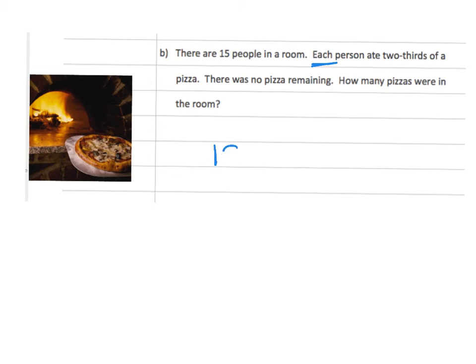So we had 15 people, and they each ate 2/3. So we're going to multiply by 2/3. I am going to put 15 over 1 to make it a fraction. 1 and 2 already simplified. 5 and 3. Divide by 3. 15 divided by 3 gives me 5. 3 divided by 3 gives me 1.